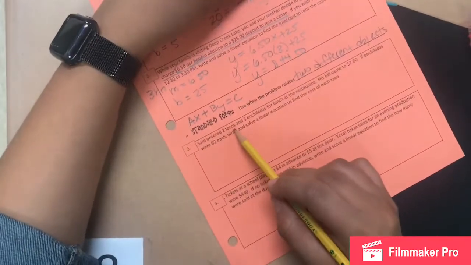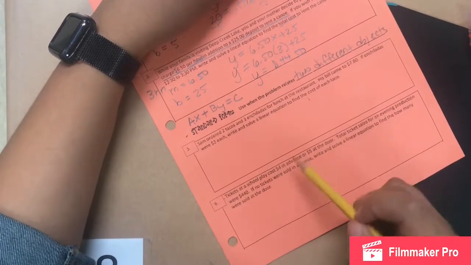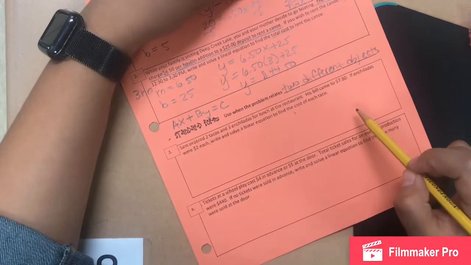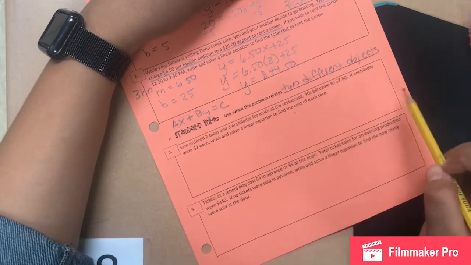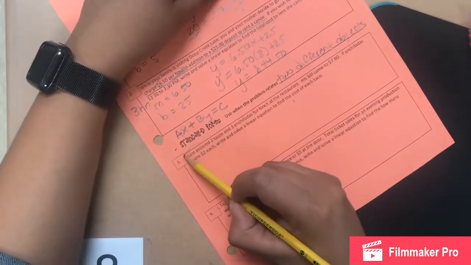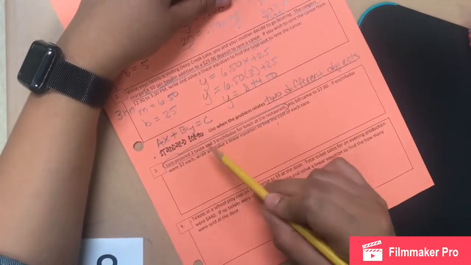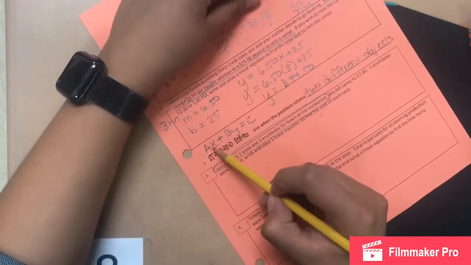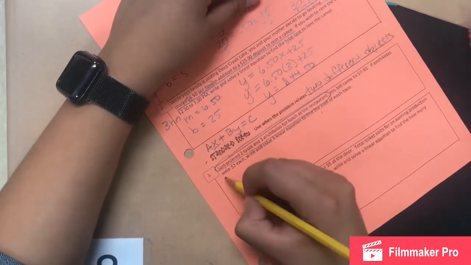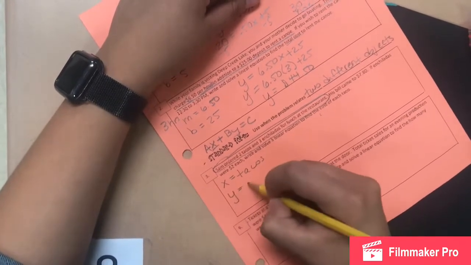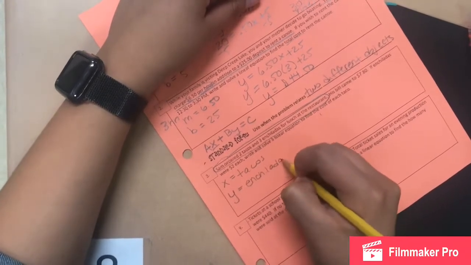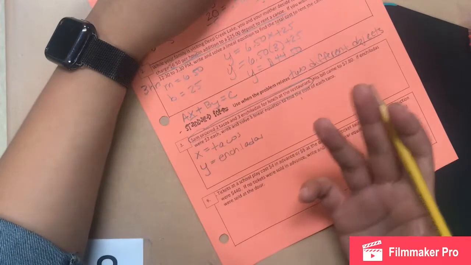If I read it, it says Sam ordered 2 tacos and 3 enchiladas for lunch at the restaurant. His bill came to $7.80. If enchiladas were $2 each, write and solve an equation to find the cost of each taco. If you read this first sentence, these are the 2 objects that they're talking about, tacos and enchiladas. So guess what? We are going to represent x and y for those. x is going to represent tacos, and y is going to represent enchiladas. It is really important we know which one's which when we're solving these problems, okay?